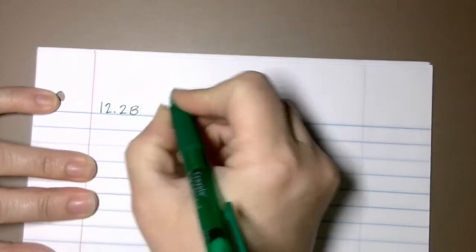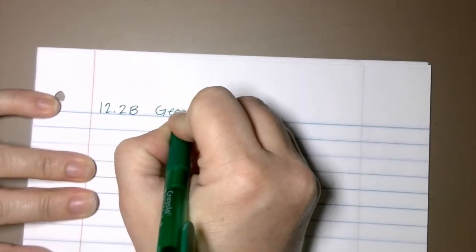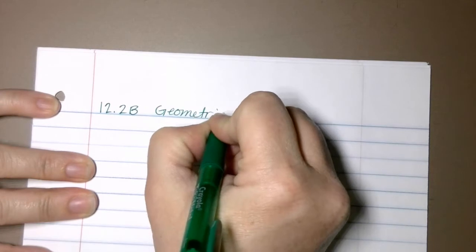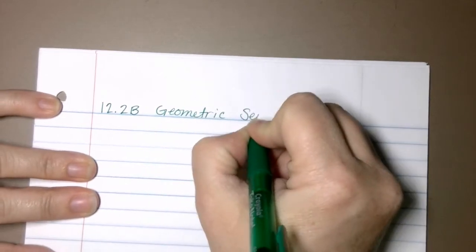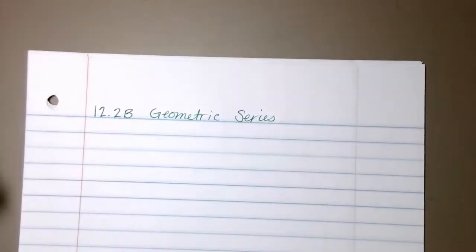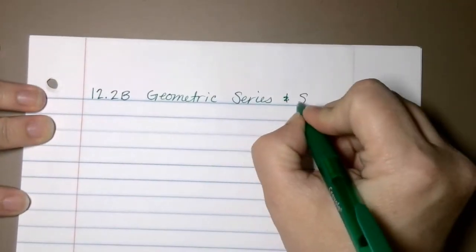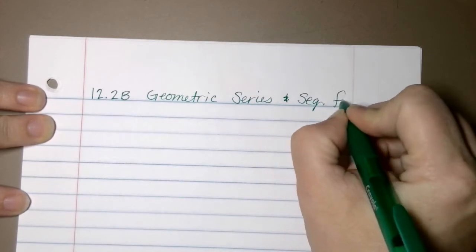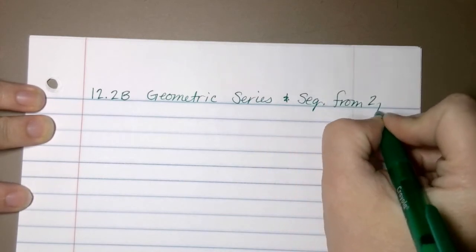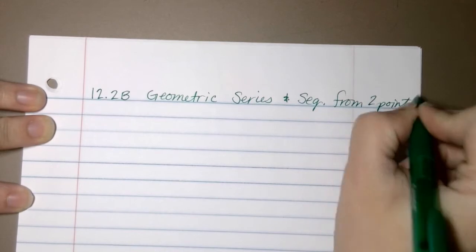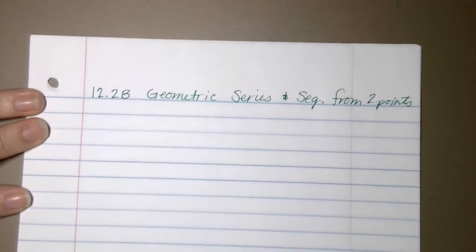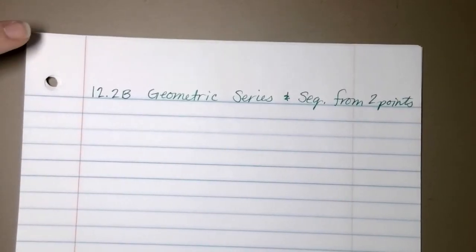All right, 12.2b, geometric series. We're also going to do sequences from 2 points. And sequences from 2 points. Okay? Now, we've already talked yesterday about geometric sequences, right?